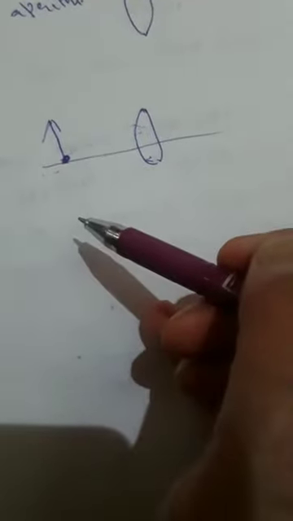And we suppose that the incident ray, this ray, and the refracted ray, this ray, make small angles with the principal axis of the lens. These are some of the assumptions we are making.